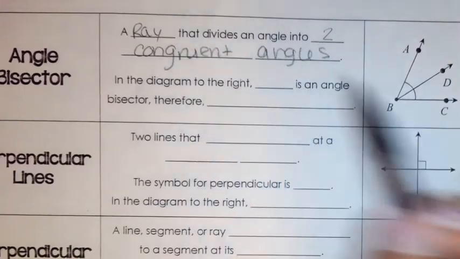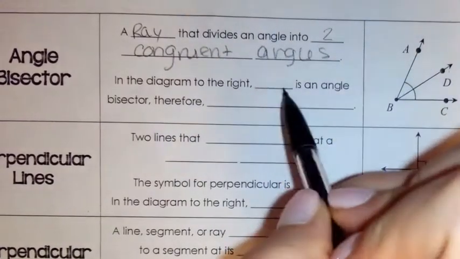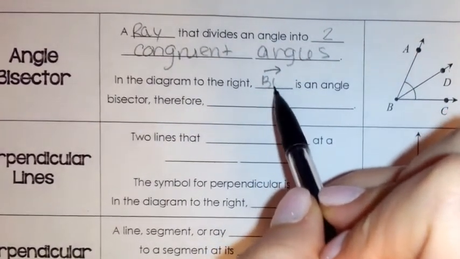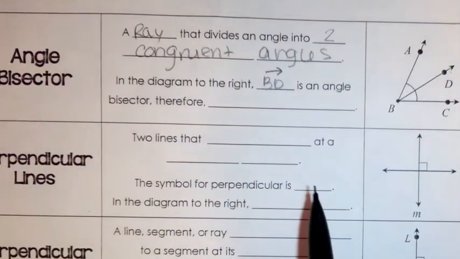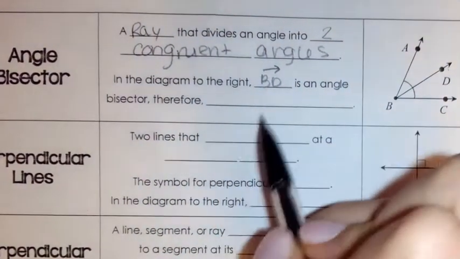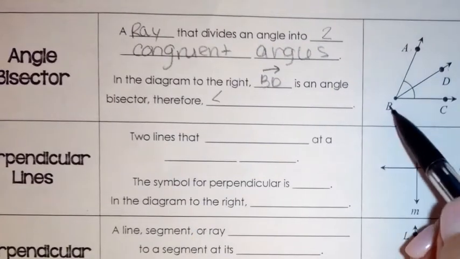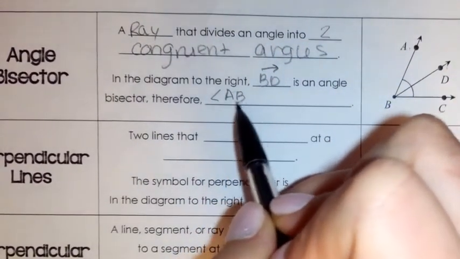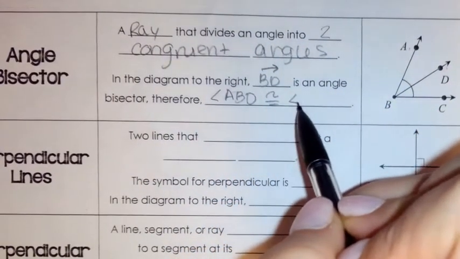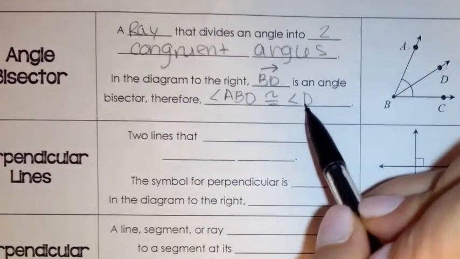In the diagram here, we have ray BD as an angle bisector. Therefore, angle ABD is congruent to angle DBC.